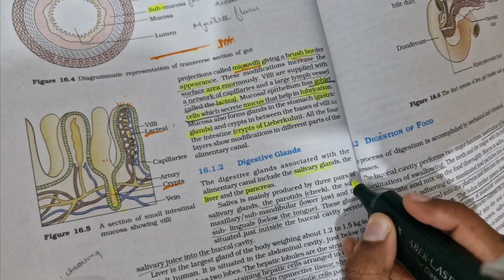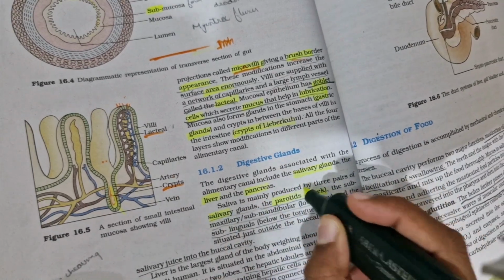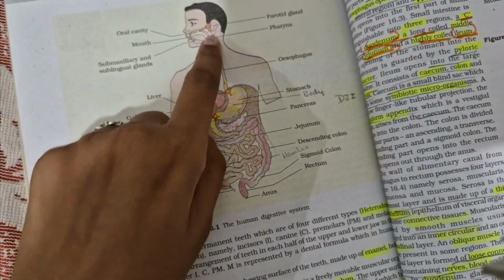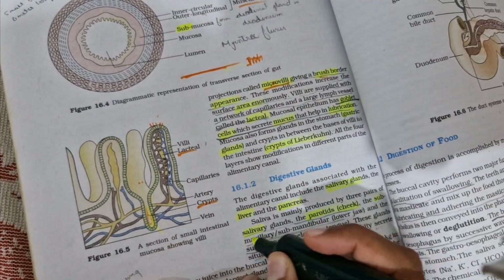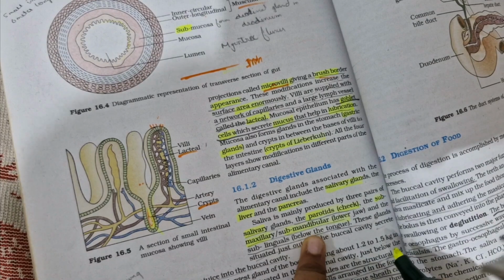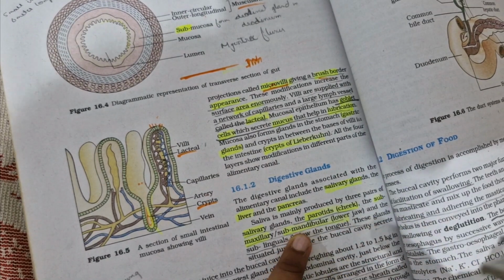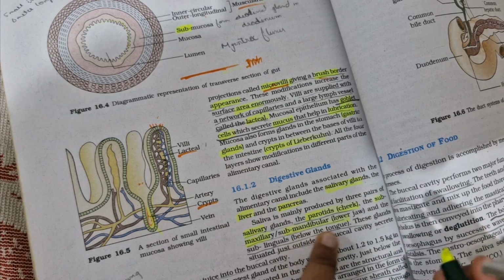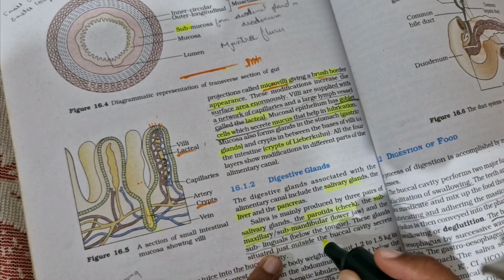Saliva is mainly produced by three pairs of salivary glands. The parotid gland is in the cheek. You saw that in the cheek there will be the parotid gland. And the submaxillary, below the maxilla, is the submaxillary or submandibular gland, below the mandible, that is the lower jaw. The lower jaw is the only mobile part in the human face and skull. And the sublingual: sub means below, lingual means tongue, so below the tongue.